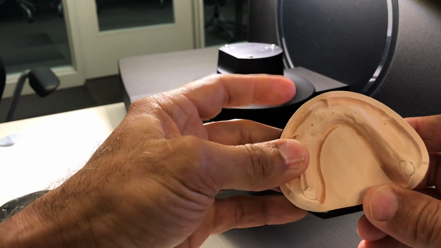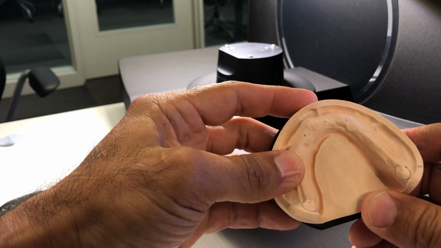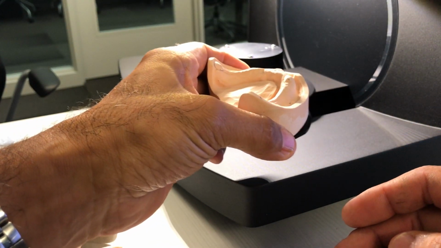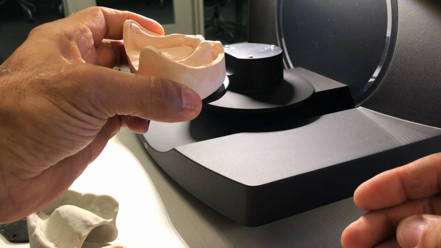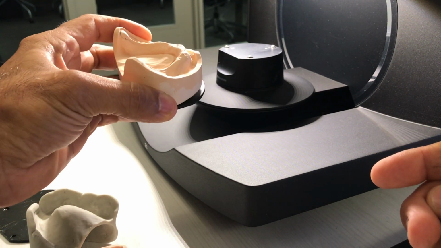And just like the software told us, we want the front side of the model into the scanner. So I will place this into the scanner, and the whole scanning process starts automatically. So here we go.